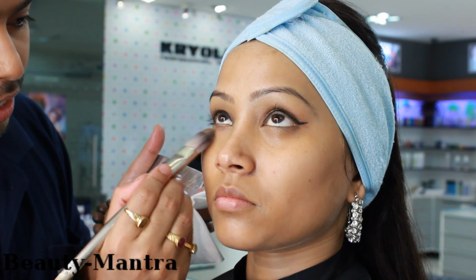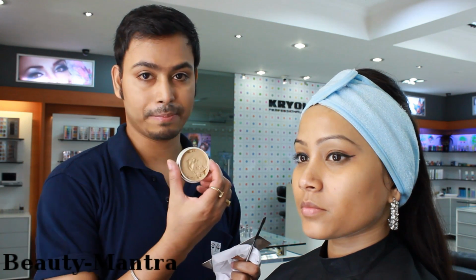So because my model here has pretty nice skin, what we are doing is applying the concealer number 180, which again has a little yellow undertone to it and kind of neutralizes the darkness that my model has. After I have completed my concealing, I will start with the base application.